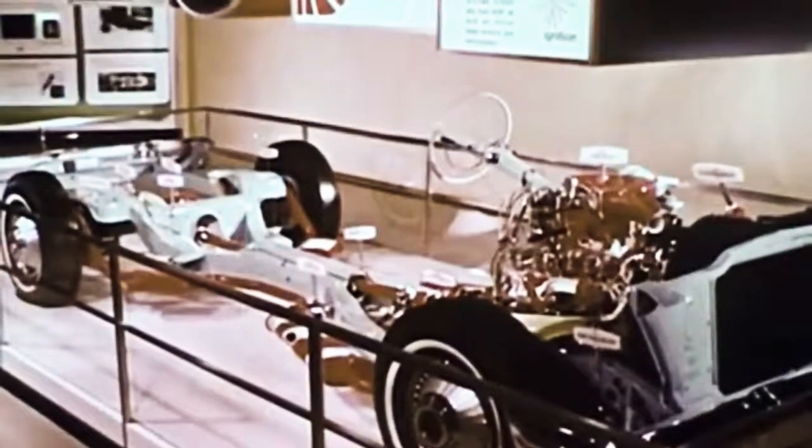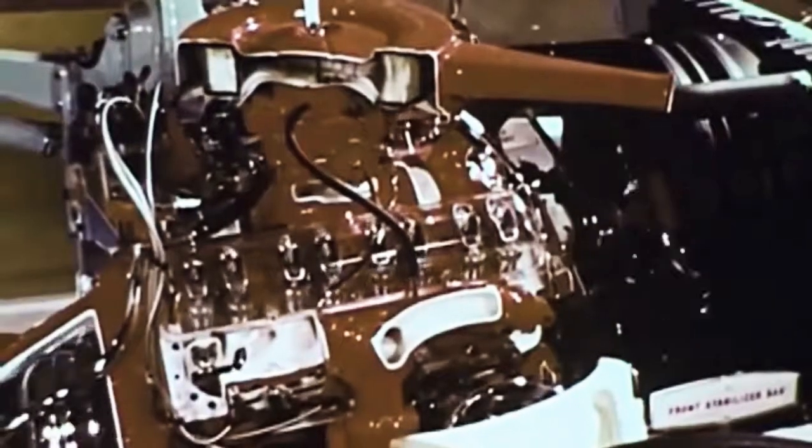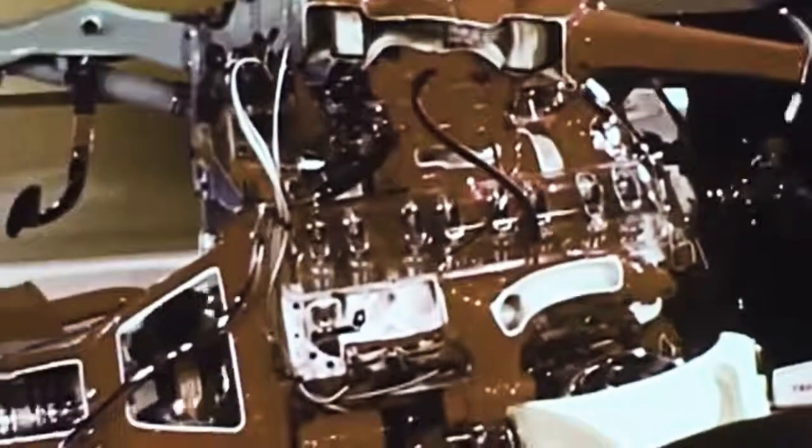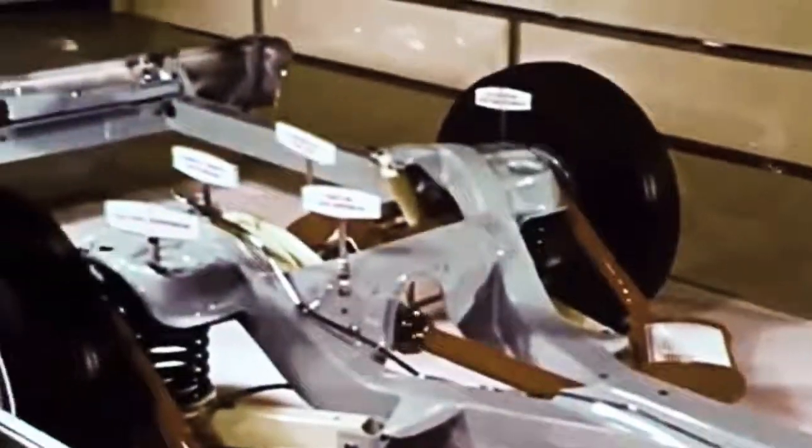We have looked at the basic systems of the modern automobile. The engine, which converts the energy of the fuel into rotary movement. The powertrain that transmits this movement to the car's wheels. And the brake system that enables the car to stop.